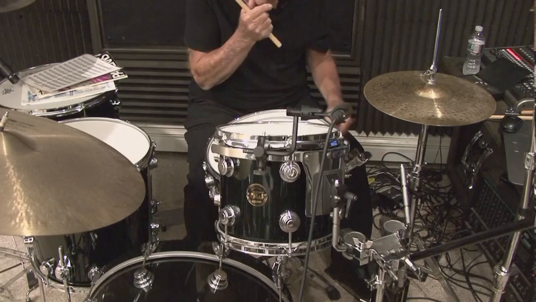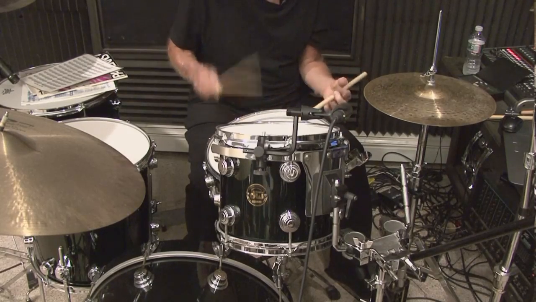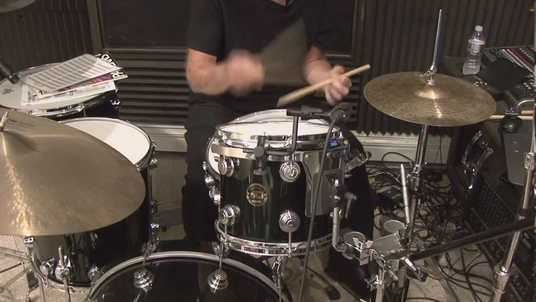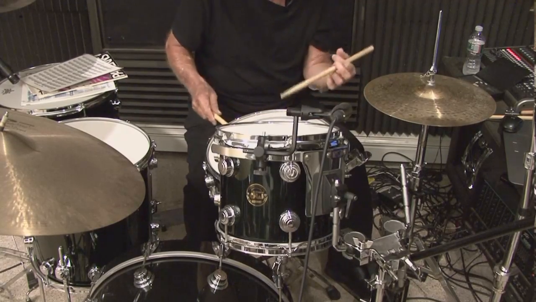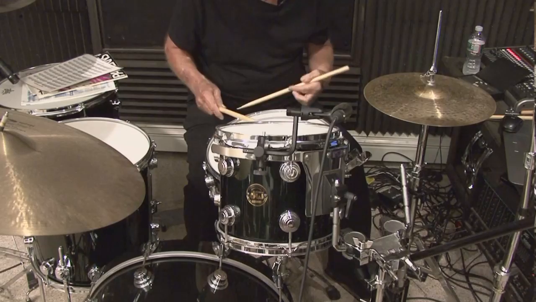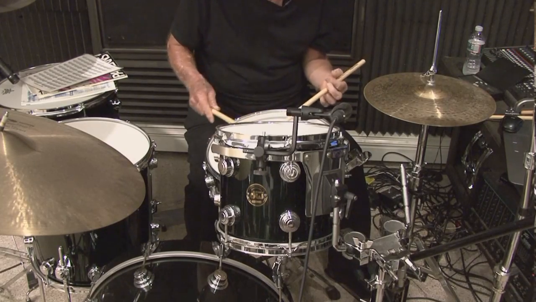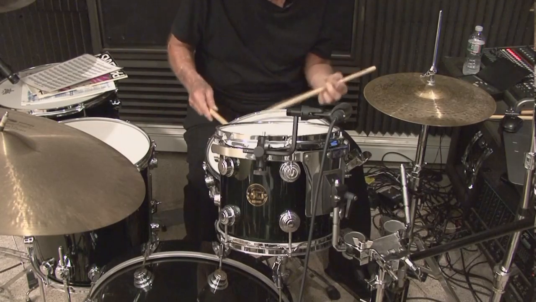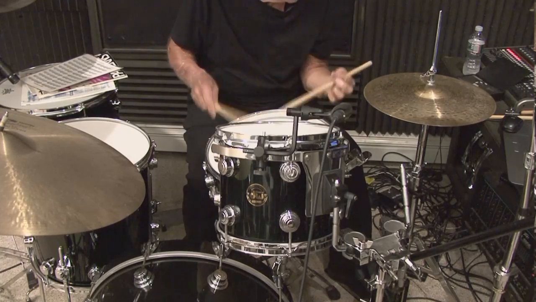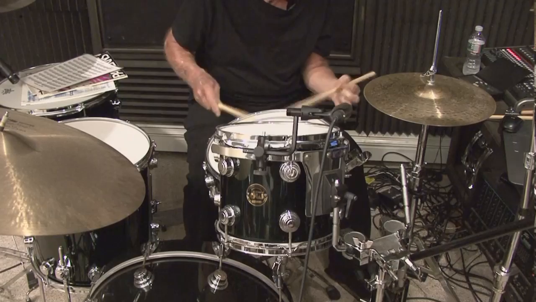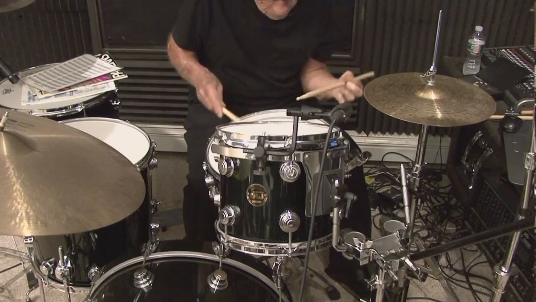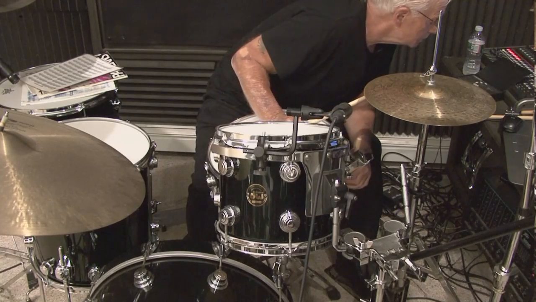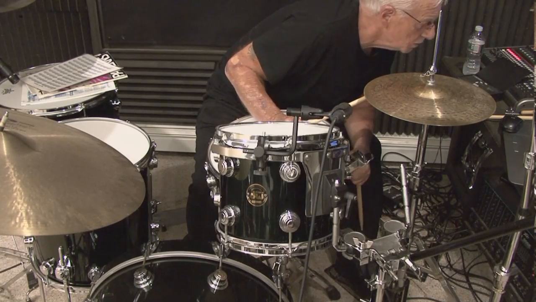Let me take the snares off. There you go. Line 5. We understand that, everyone? Any questions on that one?